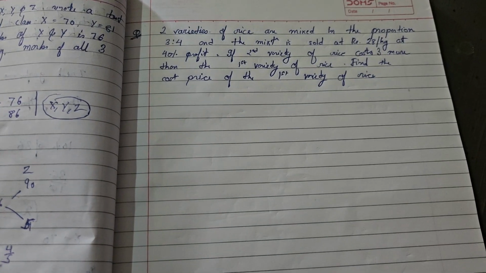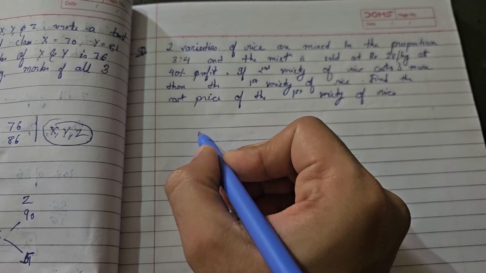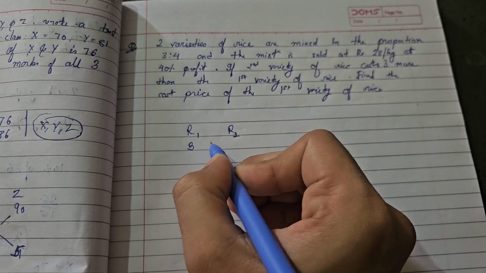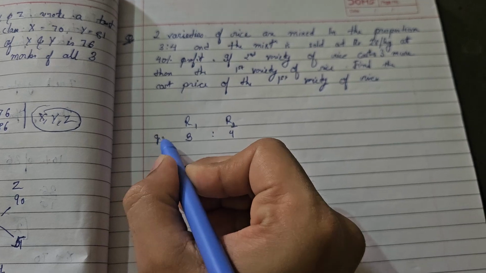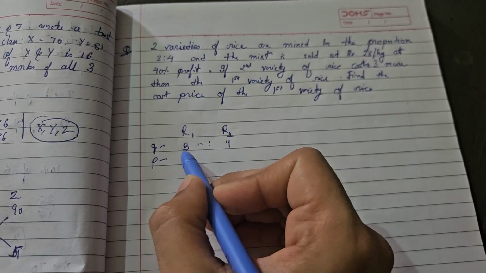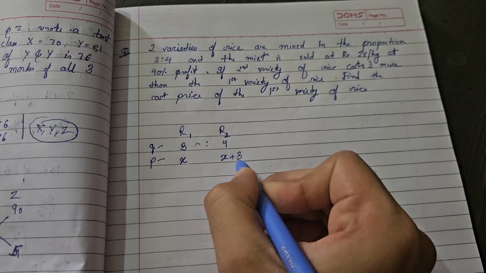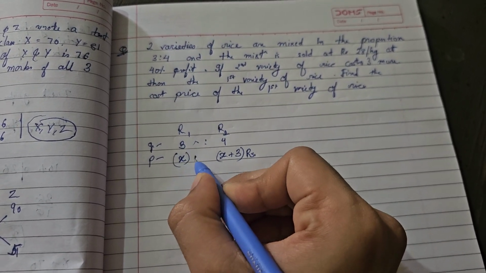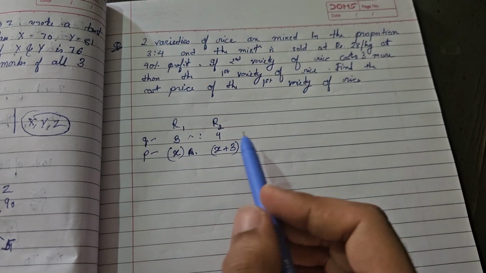So what has been given to us, let's write it. It says two varieties of rice. Let's say this is R1 and we have R2. They are mixed in the ratio 3:4. This is their quantity and their price. Let's say the second variety of rice, if the first is sold for X rupees, then this is sold for X plus 3 rupees.